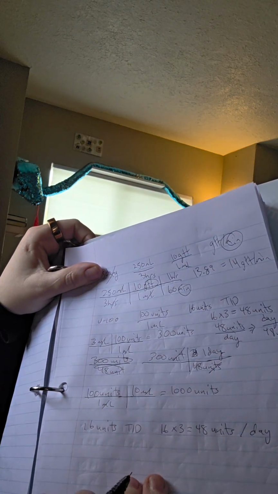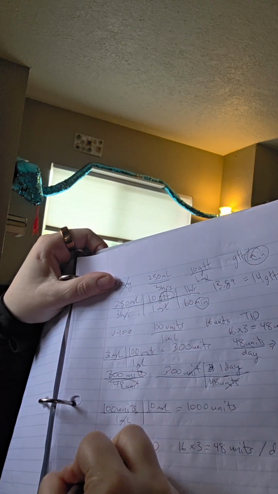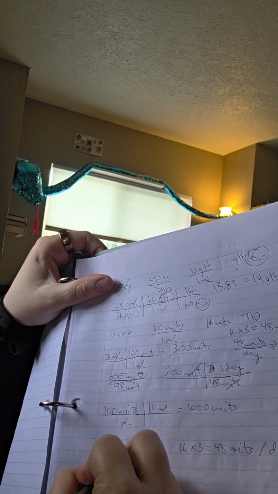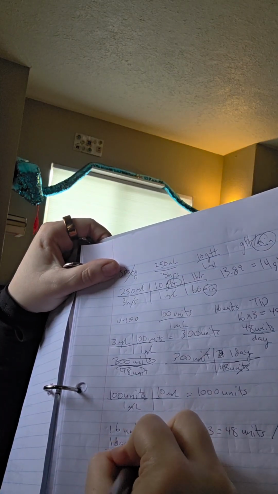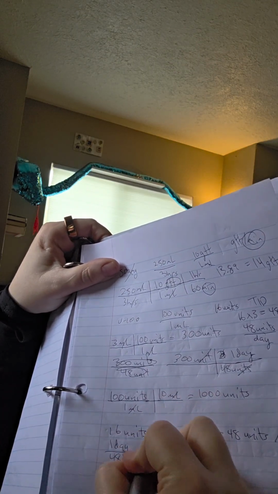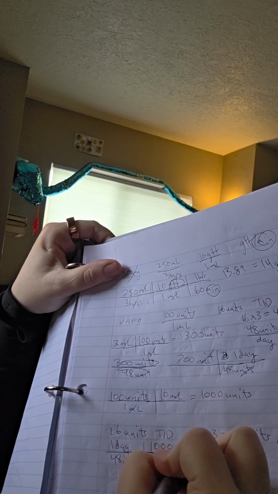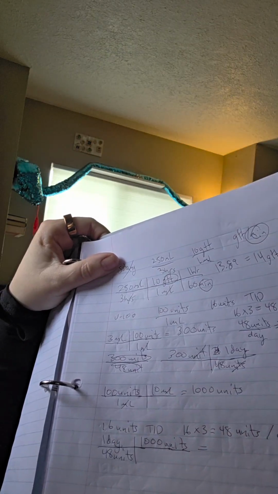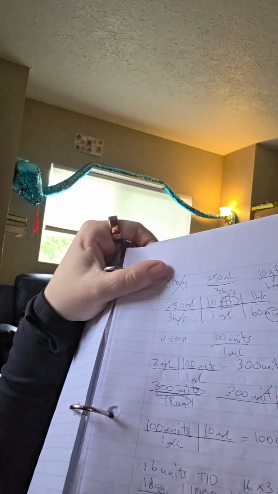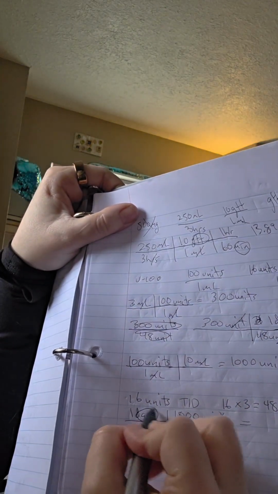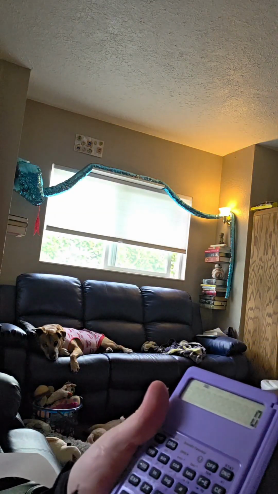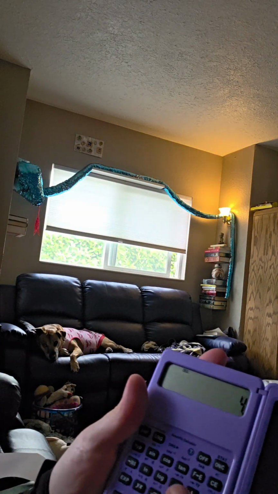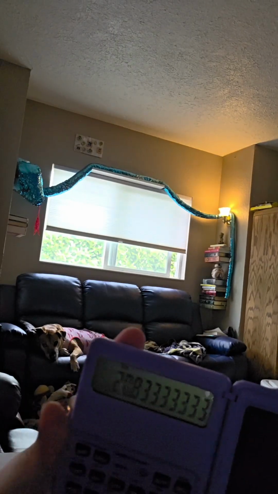We'll pretty much do the same thing we do with the one. One day, she takes 48 units. We want the day on top. And then we know she's given 1,000 units. So we just divide 1,000 by 48, and that will cancel out the units and give us the amount of days we have. Okay, so it's pretty much the same as the previous one. 1,000 divided by 48 equals 20.8. They say round to the nearest whole day, so that should be 21 days.